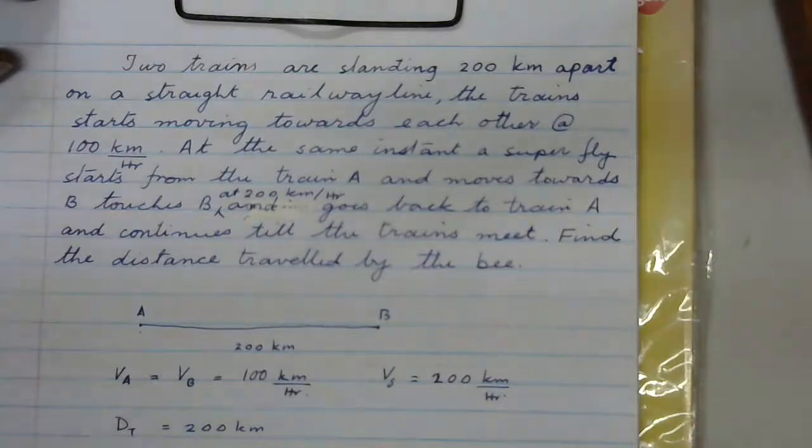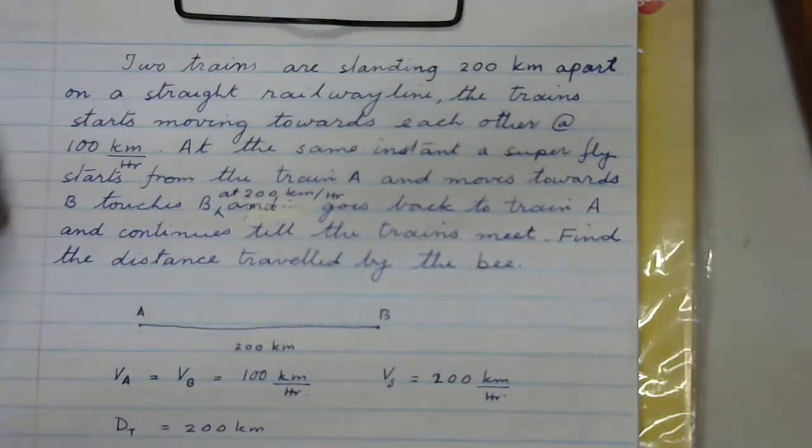Two trains are standing 200 kilometers apart on a straight railway line. The trains start moving towards each other at 100 kilometers per hour. At the same time, a superfly starts from train A and moves towards B at 200 kilometers per hour, touches B and goes back to train A, and continues till the trains meet. Find the distance traveled by the fly.